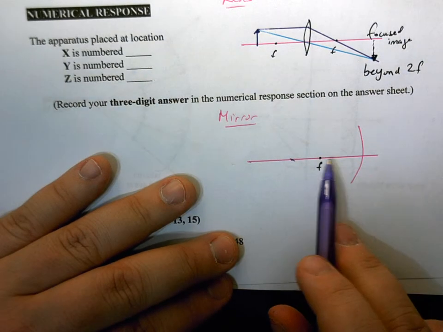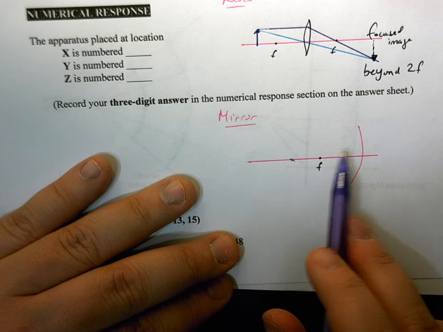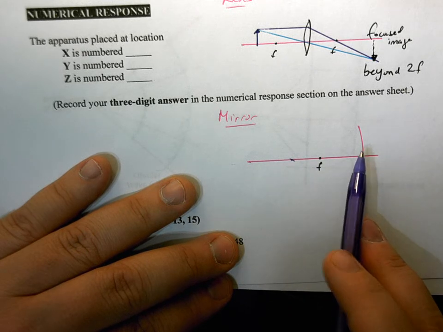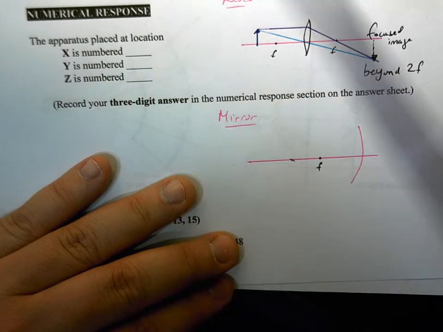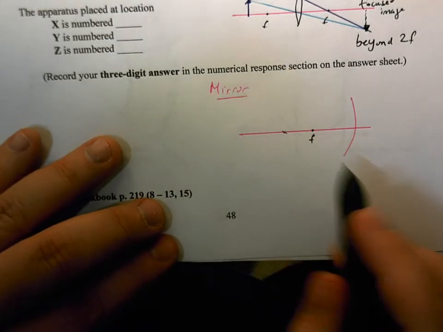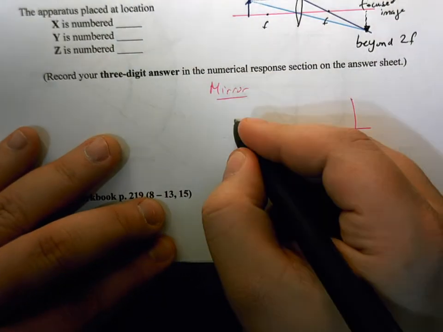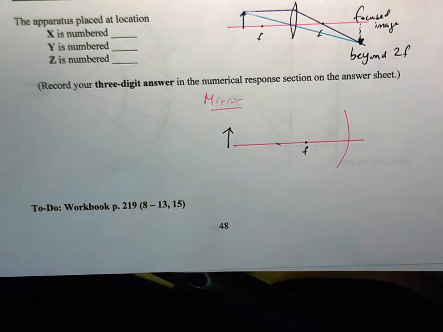And then my light source is going to be quite far away. It's located 1, 2, so it's actually located 3 focal distances away. So I'll say the object's about here. So what we want to do is draw a ray diagram for this.